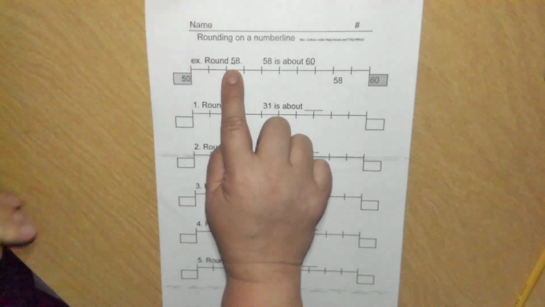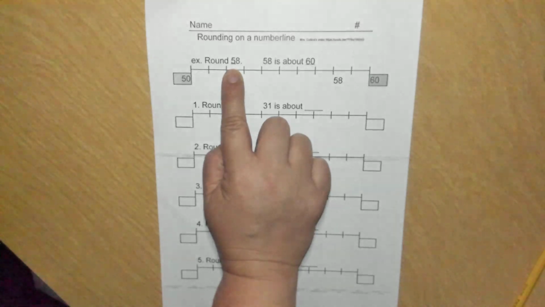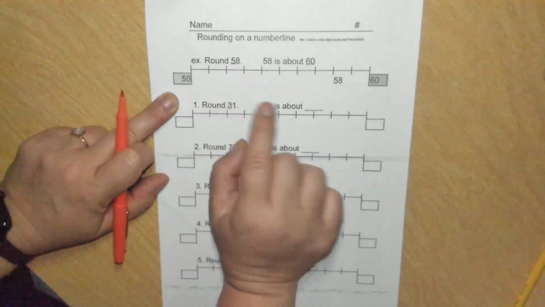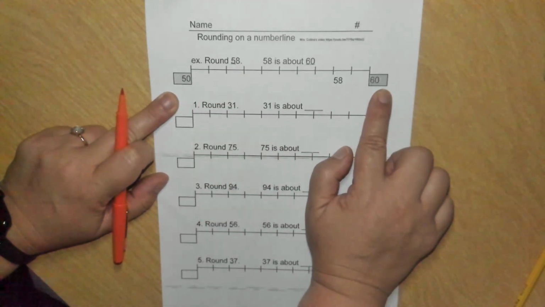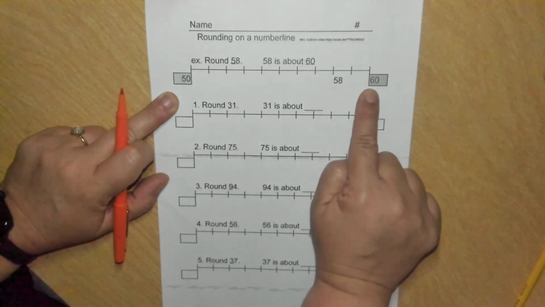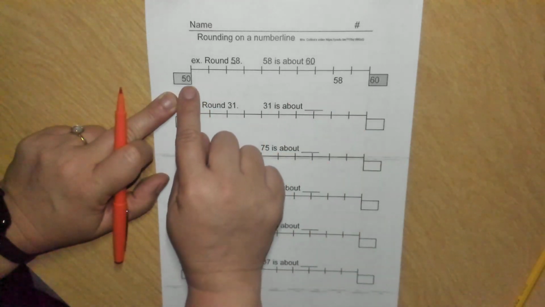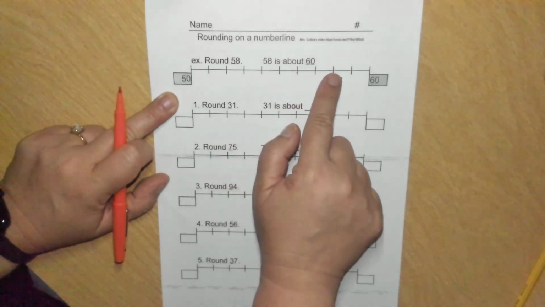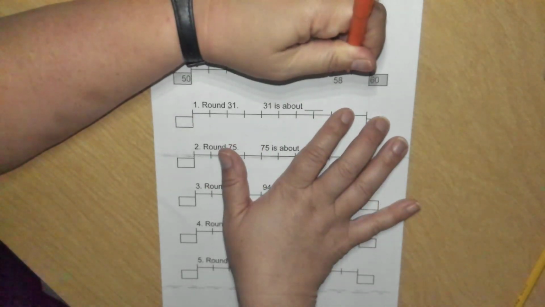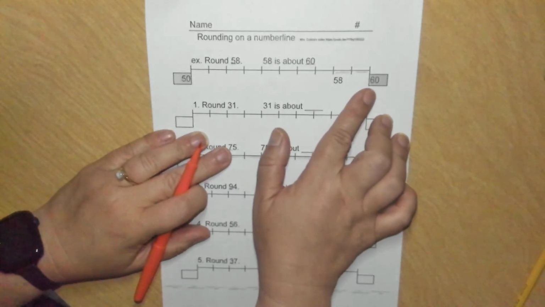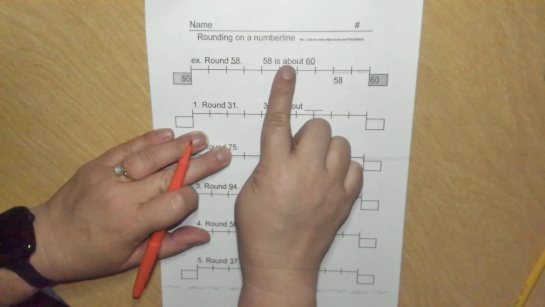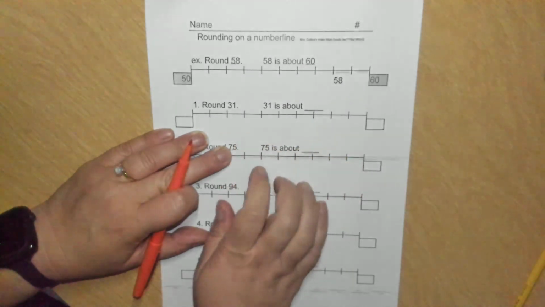So my example here was 58. The 5 is underlined, so we are rounding to the tens place. The value of the 5 is worth 50. And because we're working with the tens place, 10 more than 50 is 60. And we have 10 spots on our number line, so we count 51, 52, 53, 54, 55, 56, 57, 58. 58 is 2 away from 60. It is 8 away from 50, so 58 is about 60.